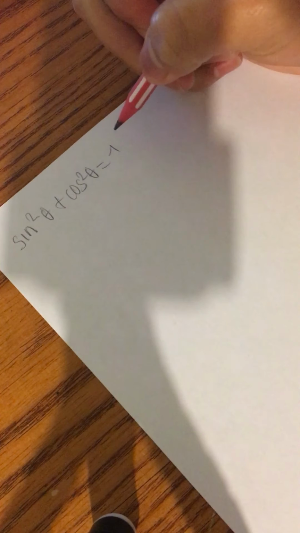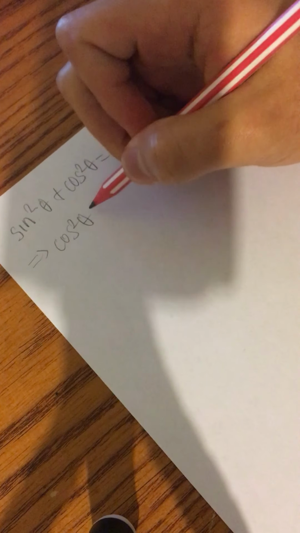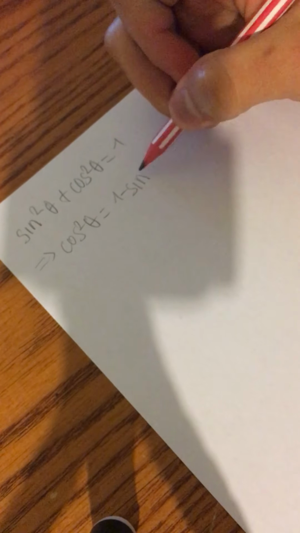Okay, so I'm gonna show you another way to do trig substitution. So first, let's derive some identities. Okay, so we know that sine squared plus cosine squared equals 1. Then we can actually rewrite this into this. Okay, that's our first identity that we're gonna use.